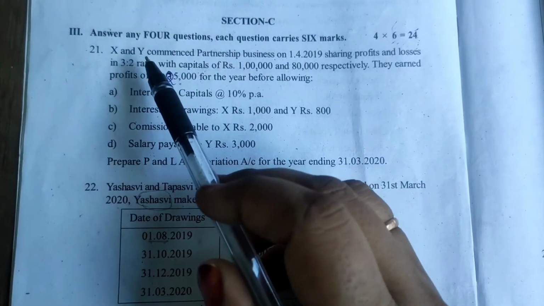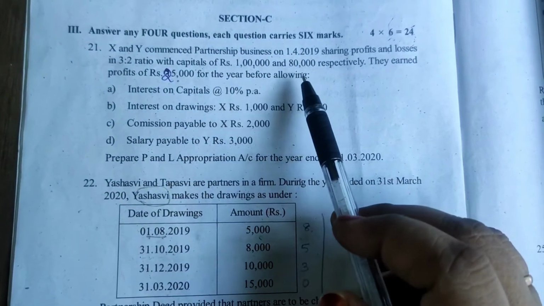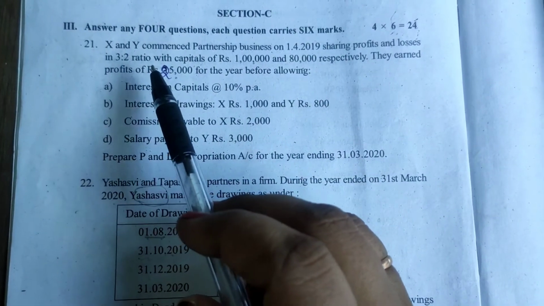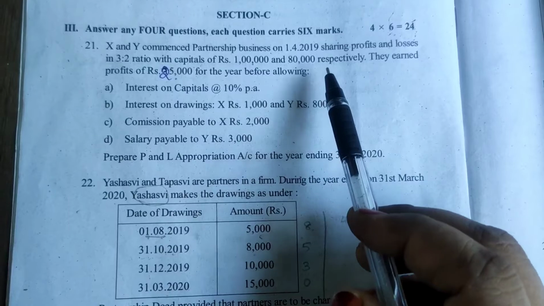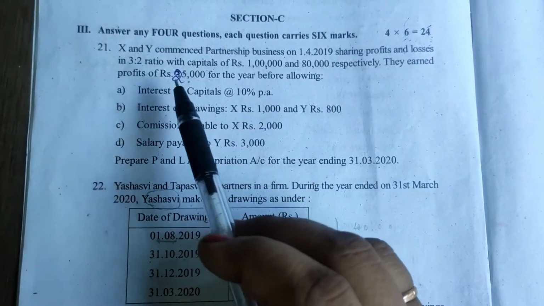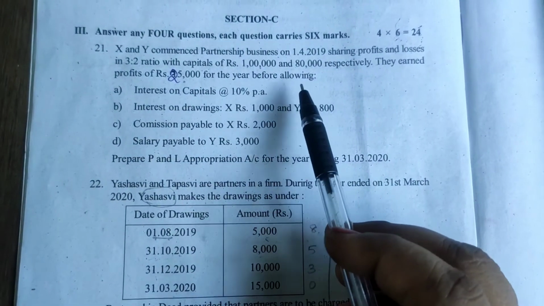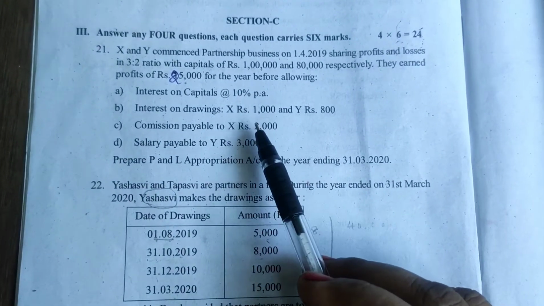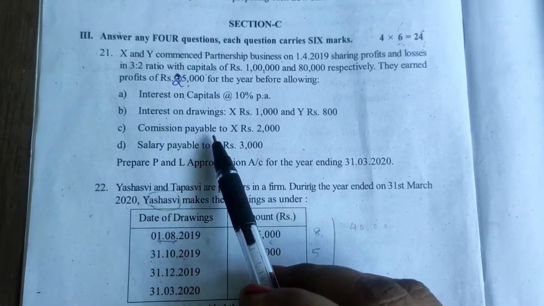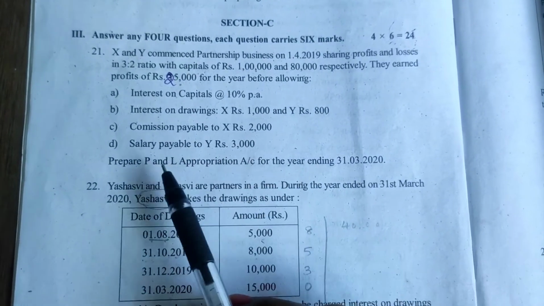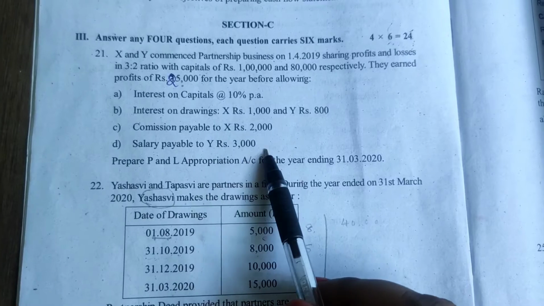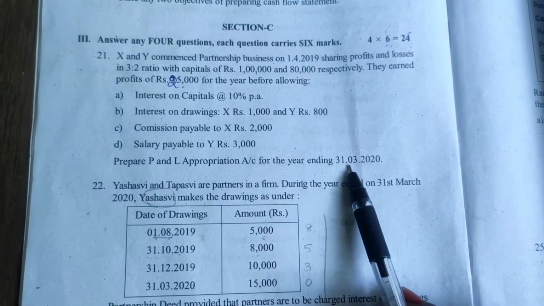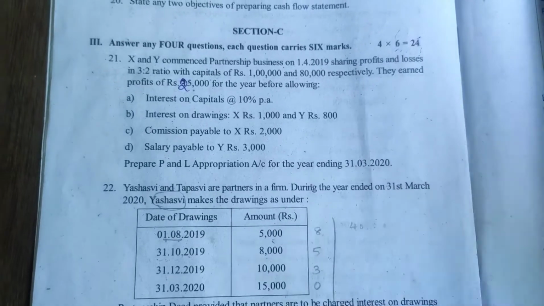X and Y commence partnership business on 1/4/2019, sharing profit and losses in the ratio of 3:2, with capital of 1,00,000 and 80,000 respectively. They earned a profit of rupees 25,000 for the year before allowing interest on capital at 10%, interest on drawing which is X 1,000 and Y 800, commission payable 2,000 and salary payable to Y rupees 3,000. Prepare profit and loss appropriation account for the year ending 31st March 2020.